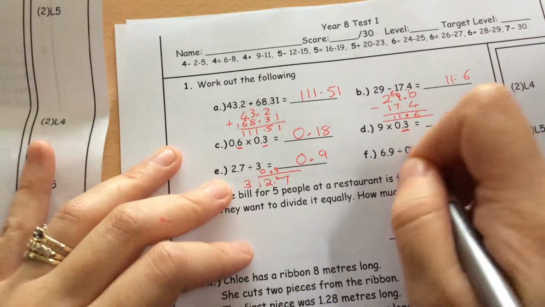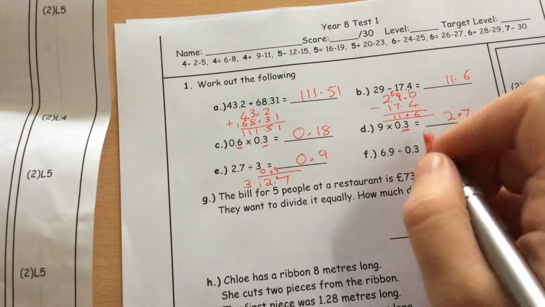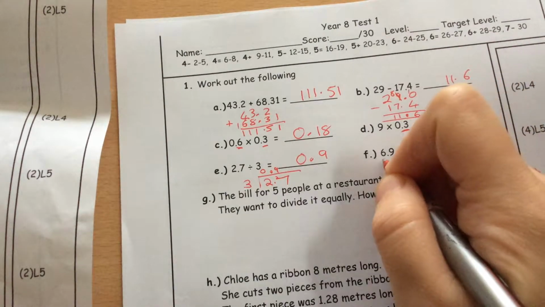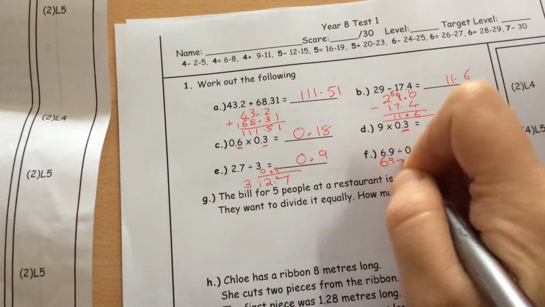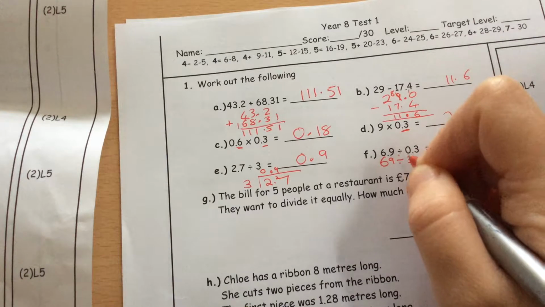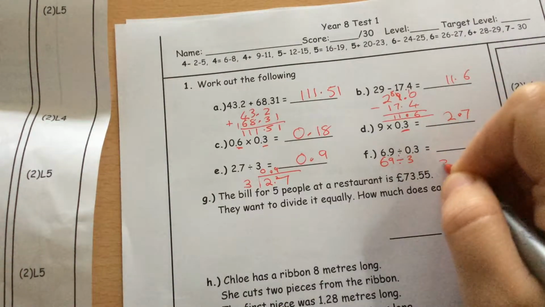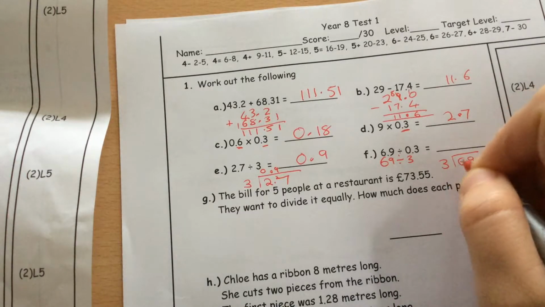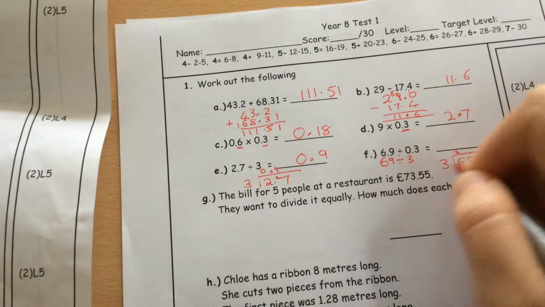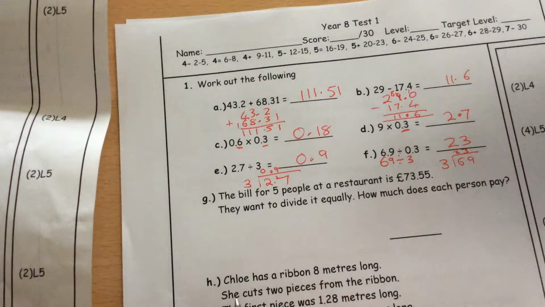When I'm dividing by a decimal, I need to come up with an equivalent calculation. So this calculation would be equivalent to 69 divided by 3. I times this number by 10, and I've times this number by 10. Working out how many 3's go into 69. 3 into 6, 2. 3 into 9, 3. So my answer is 23.